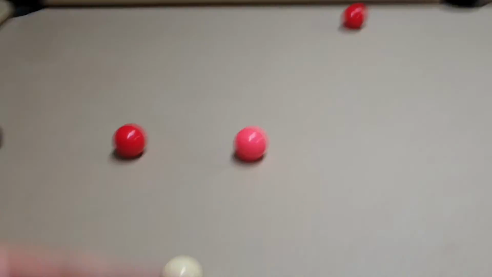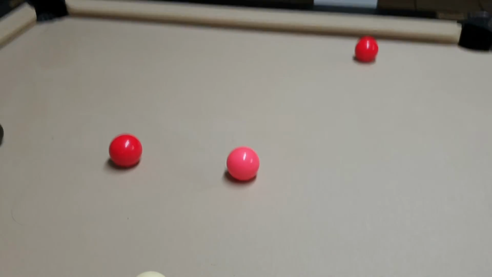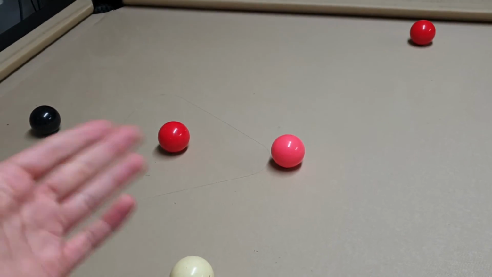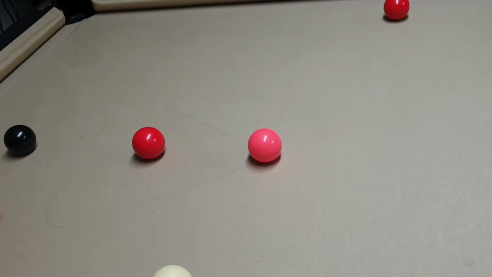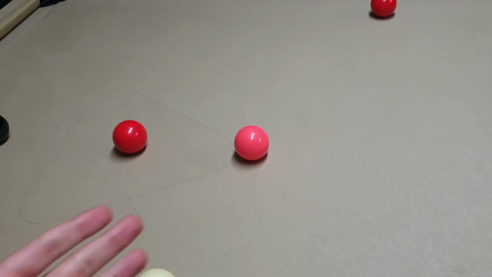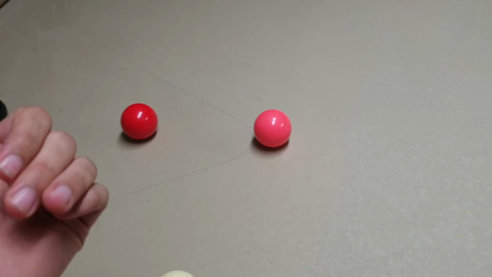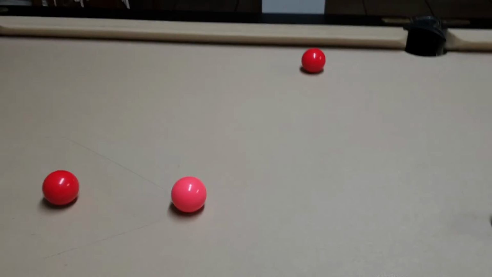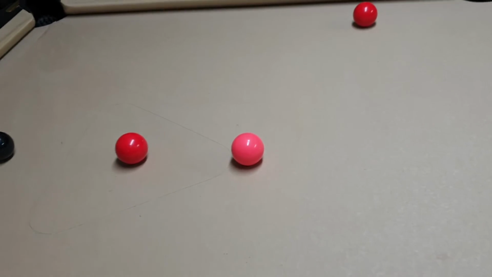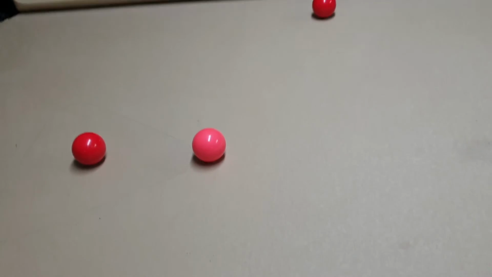Another thing is trying to open that red with a ball that you're playing at. So either with a color ball or with a red. Each one has its own risks.